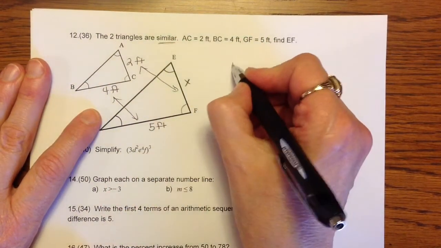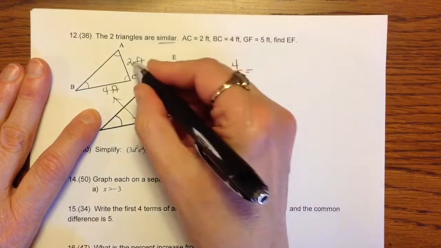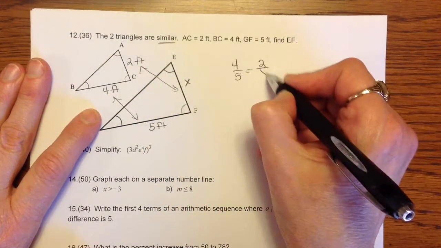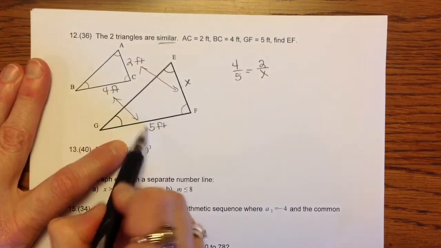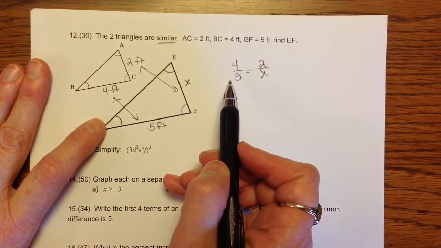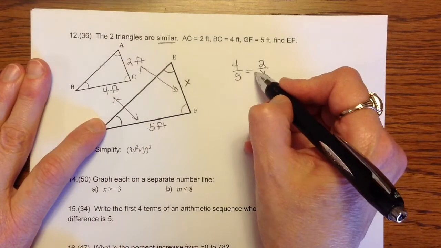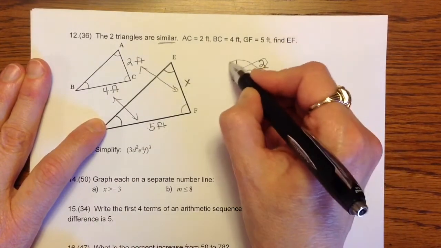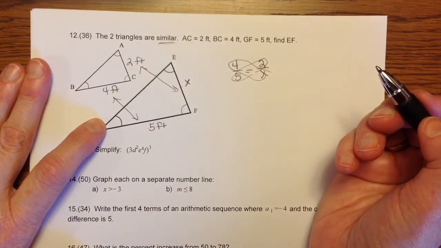4 is to 5 as 2 is to X. You got to go the same direction. I'm going 4 to 5, 2 to X. Now, that's a proportion. Easiest way to solve it would be to cross multiply, and that's not the only way, but sometimes that's probably the quickest.